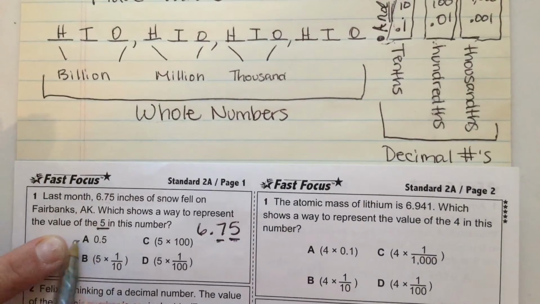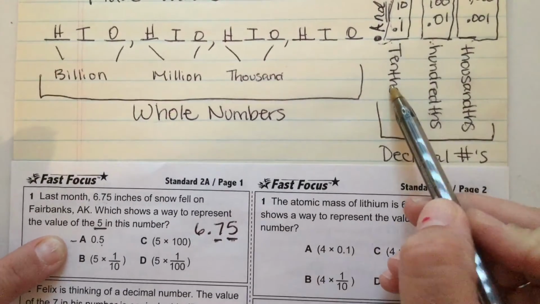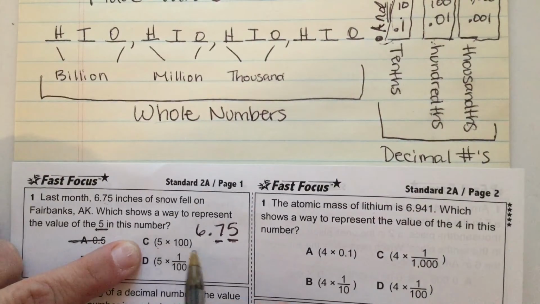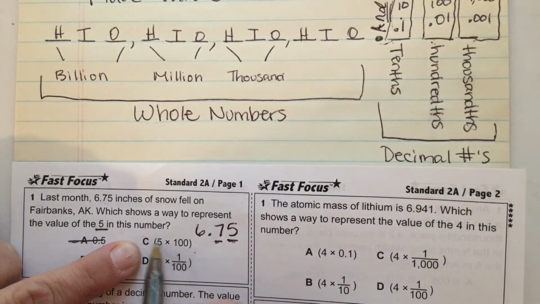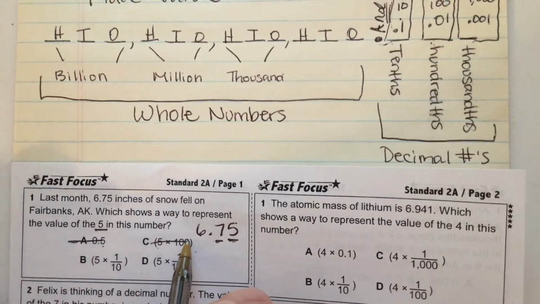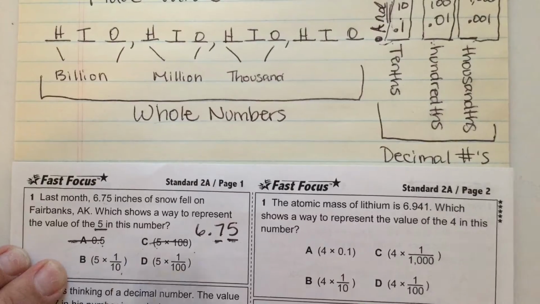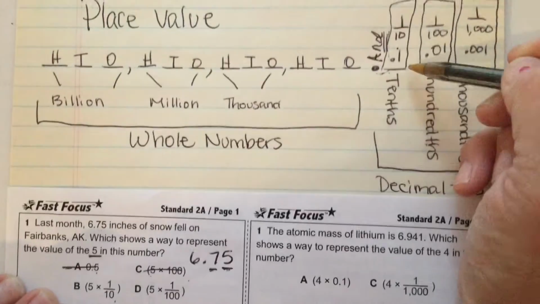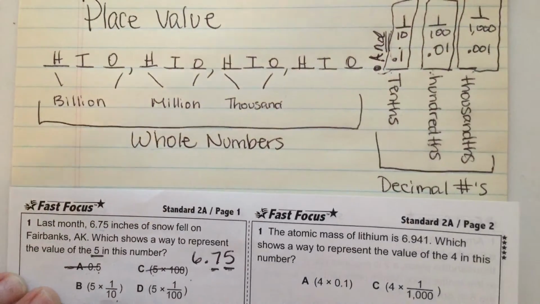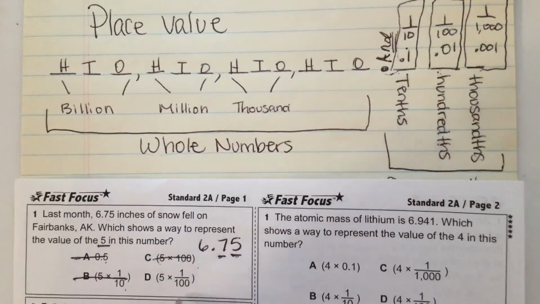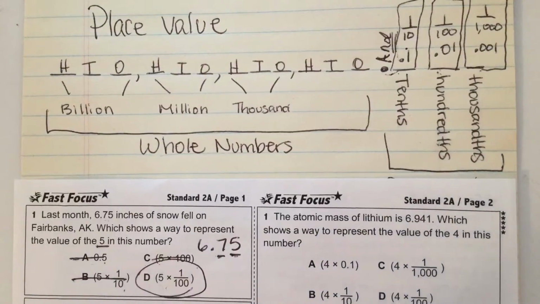All right. So A says 0.5, which is tenths. So that one's not it. C says 5 times 100. Well, times 100 is a whole number, so that one can't be it. Then we have B, 5 times 1 over 10, which is the tenths place. And D says 5 times 1 over 100. So since we're in the hundredths place, 1 over 100 would be correct.